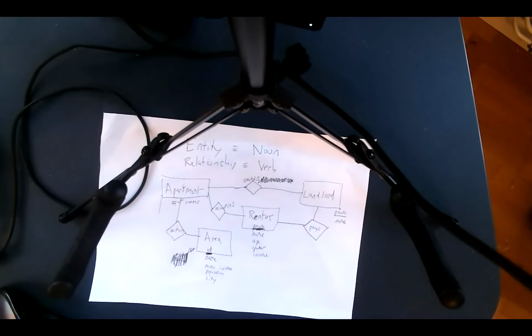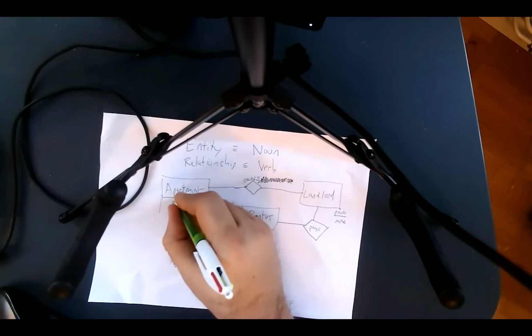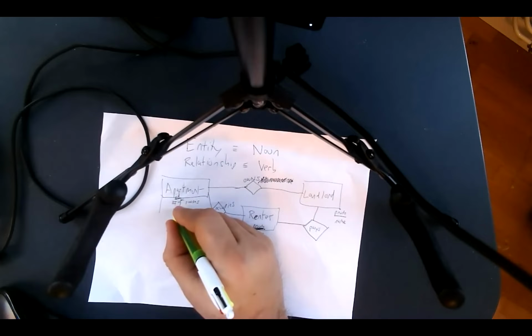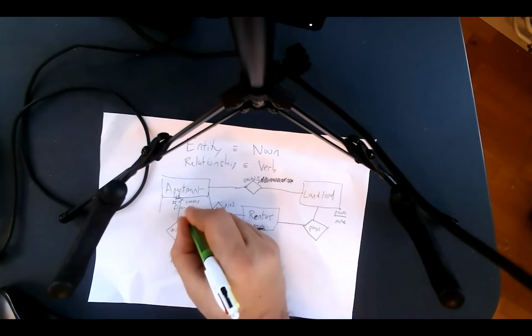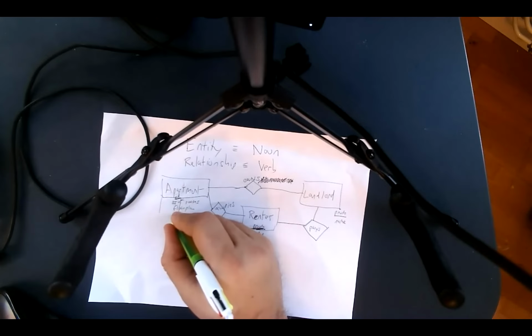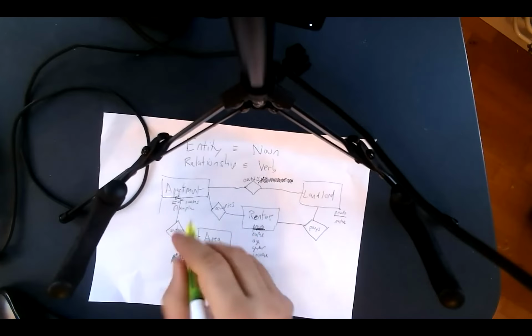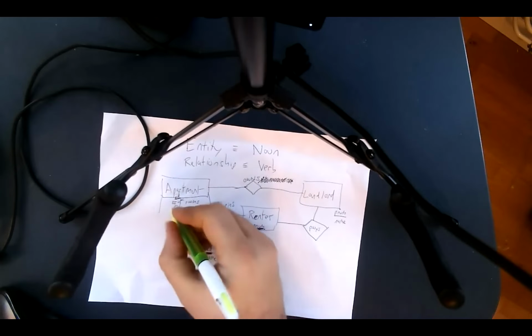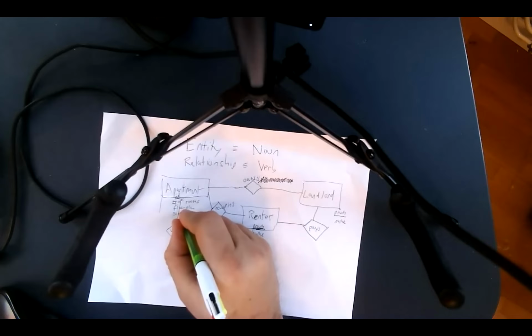Number of rooms. Let's give this an ID as well. We could say something like this. We say a floor plan. We can have a description. We can have a lot of different things. Size. Yeah, that's right. Quadrat. Size.